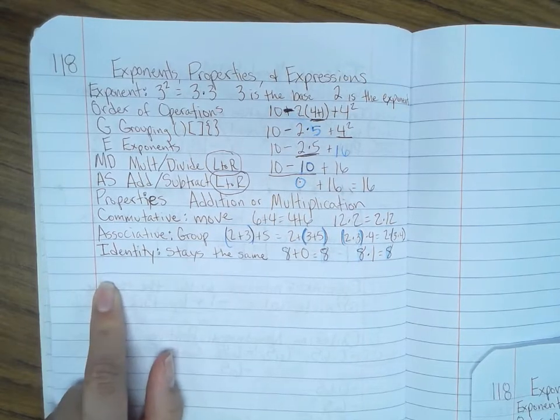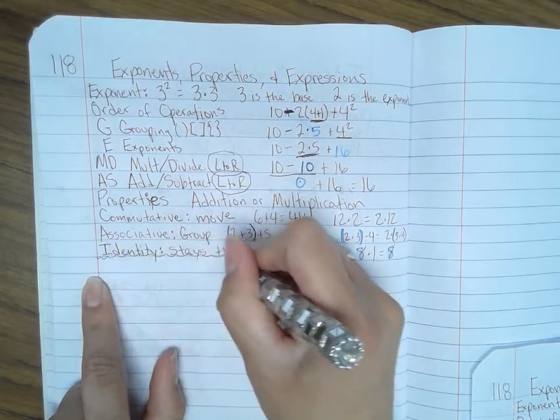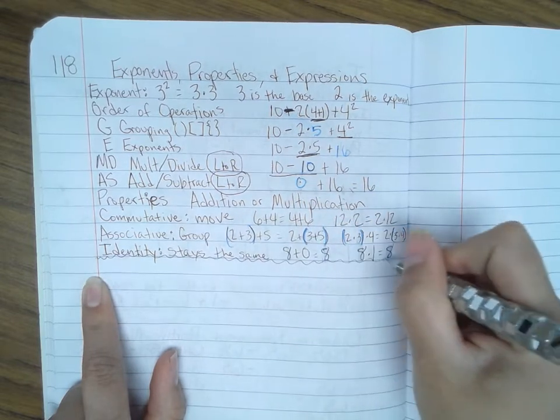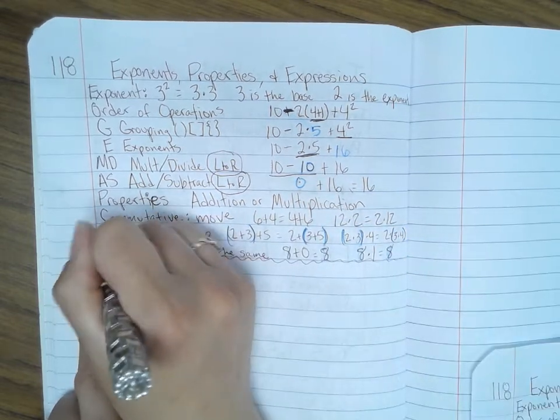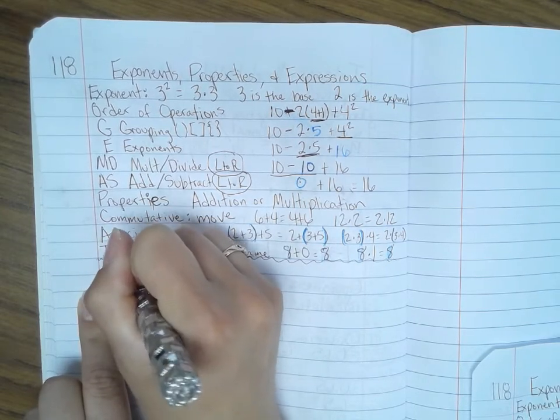Alright, little squiggly line here because this property is a little bit different than the others. The distributive property. This is probably the one I want you to remember the most of all of these on here.